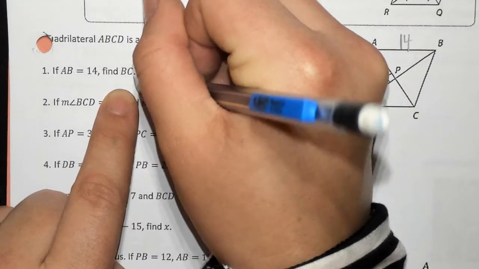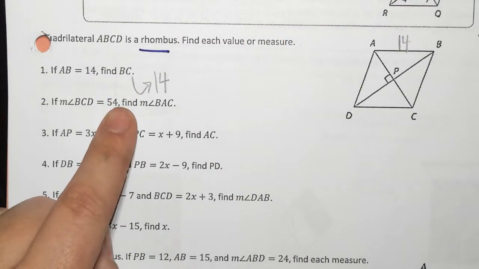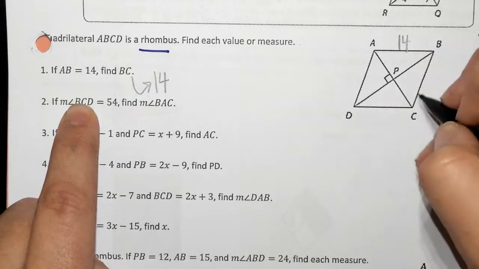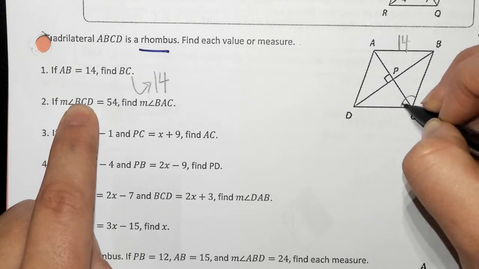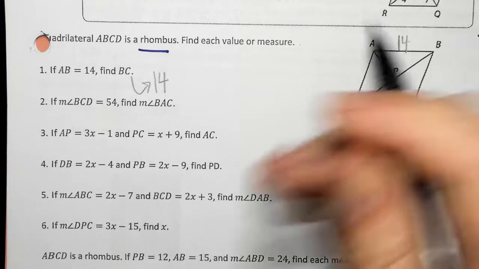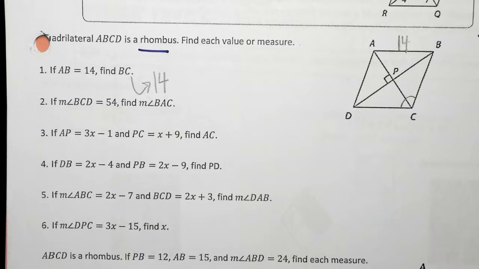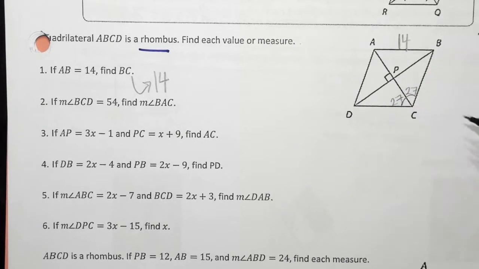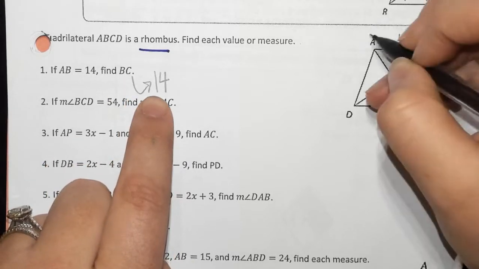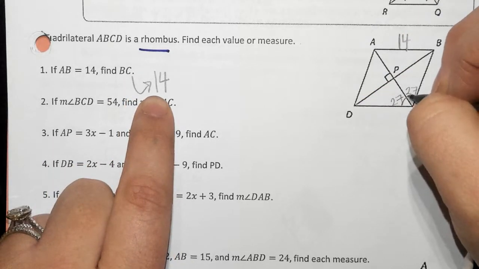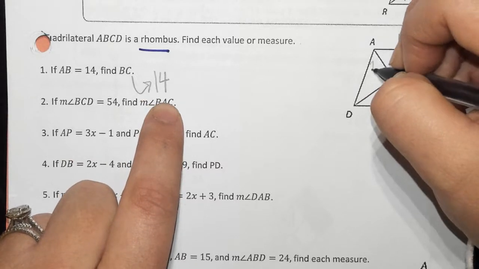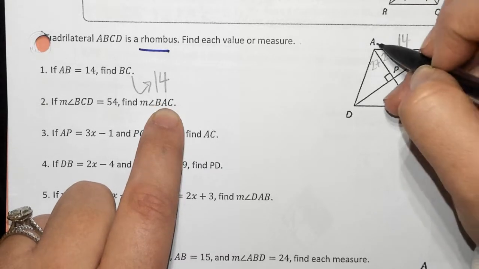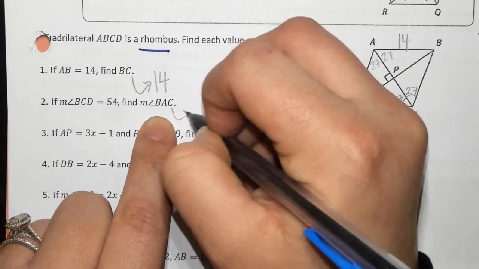Oh, we're just getting warmed up. If the measure of angle BCD is 54, that whole thing's 54. Remember, it bisects. So each of those angles is 27. So this is 27 and this is 27. Find BAC. Well, if these both are 27, alternate interior tells me that this is 27. It also bisects this one, so this is also 27. So BAC is 27 degrees.